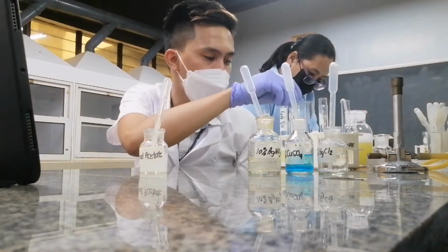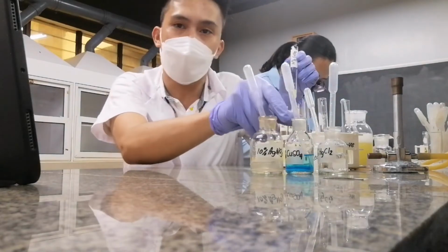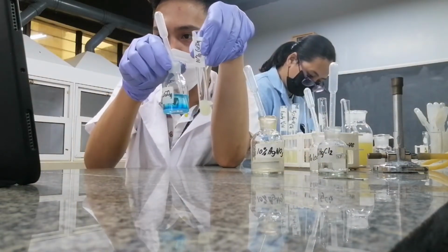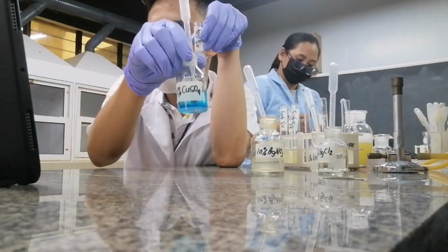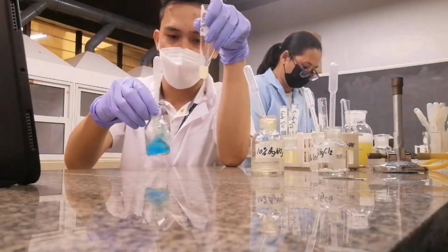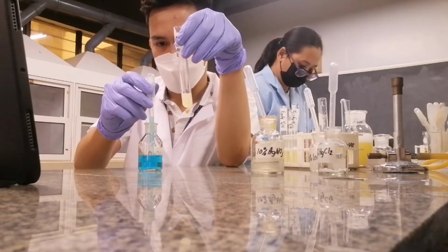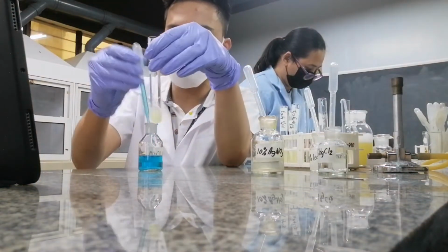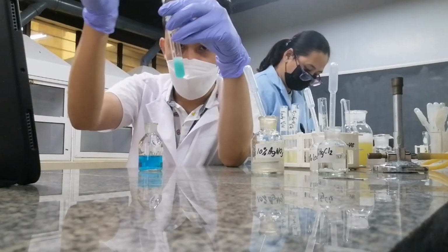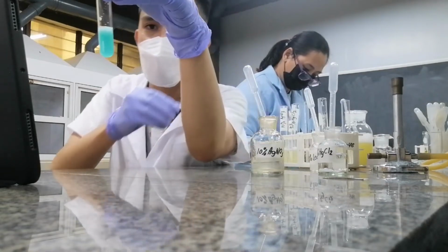Let's try the other heavy metals. Let's try now your copper sulfate. What's the color of copper sulfate, class? This is blue. Okay, let's try. So what will happen to my albumin when I add copper sulfate? So what did you notice?